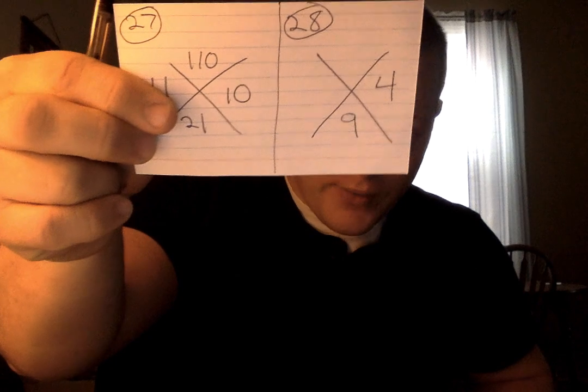All right. So, go on to number 28. Number 28, we have nothing on the left. We have 4 on the right. And we have 9 on the bottom. Man, you cannot see with this silly lamp. So we have 9 on the bottom there. That means that 4 plus something equals 9. In other words, 4 plus x equals 9.